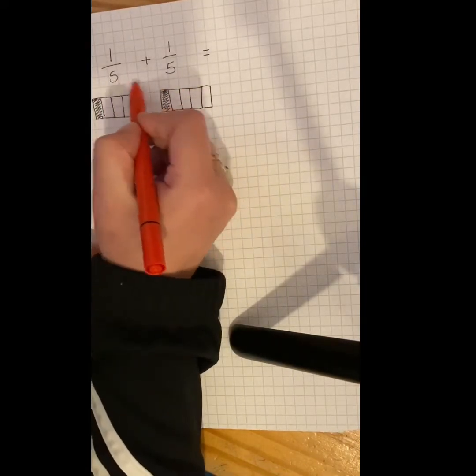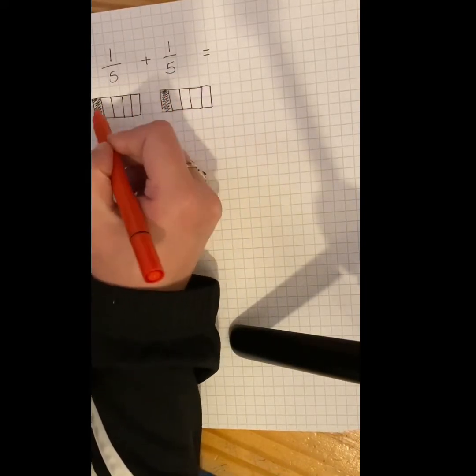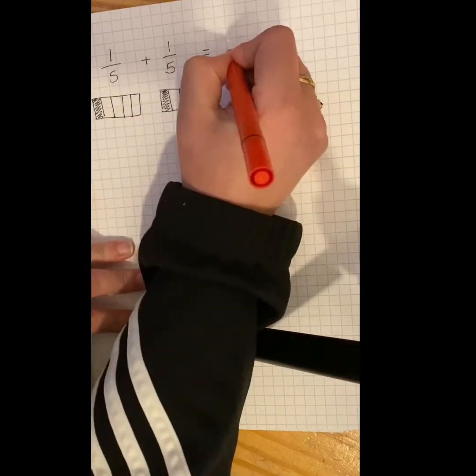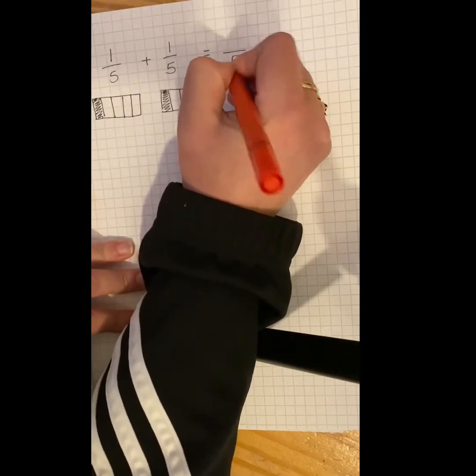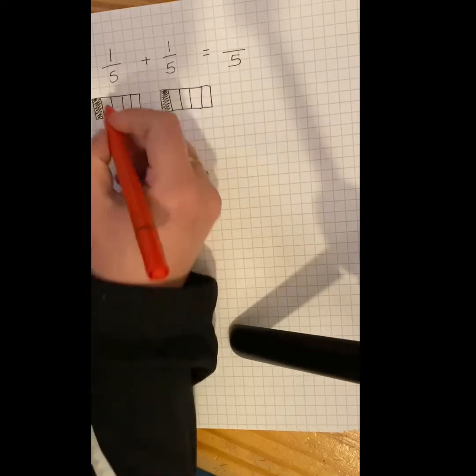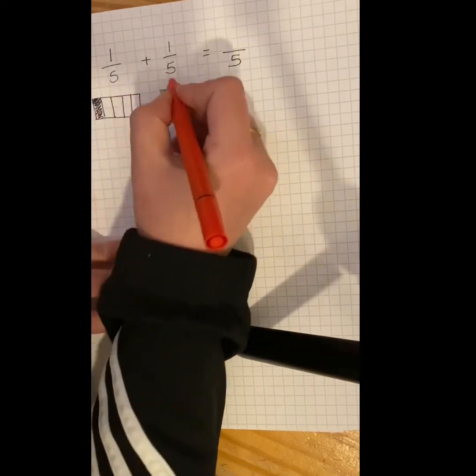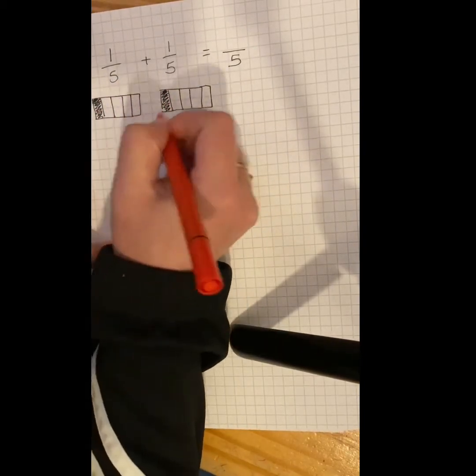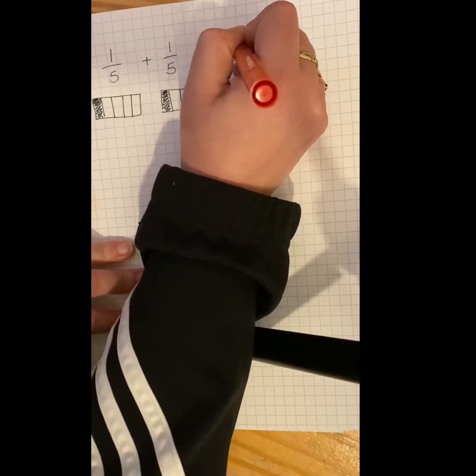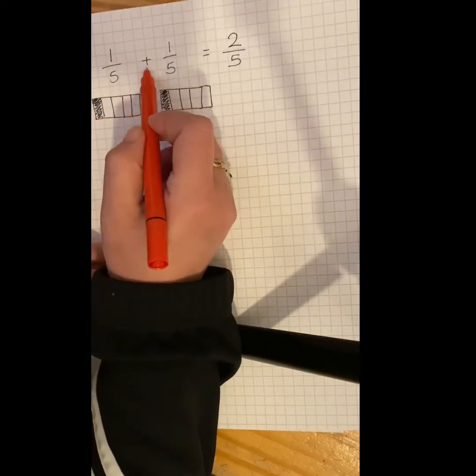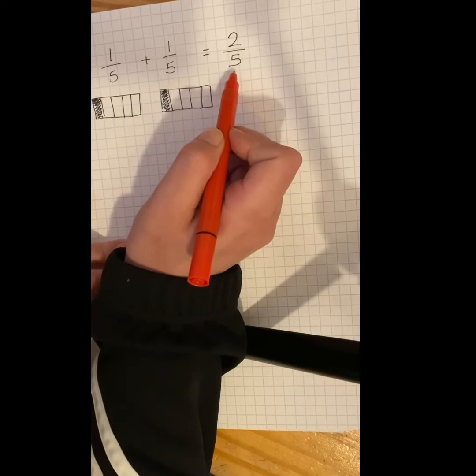Now, because they've got the same denominator, each part is the same size. So our denominator stays the same. Okay, it's fifths. And we've got 1 part here and 1 part here. So together we've got 2 parts. So 1/5 plus 1/5 is 2/5.